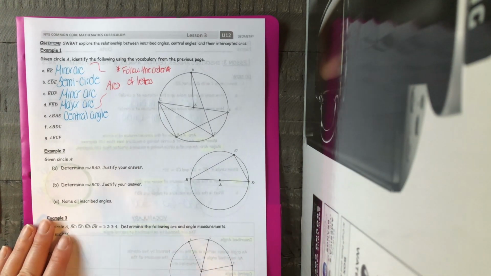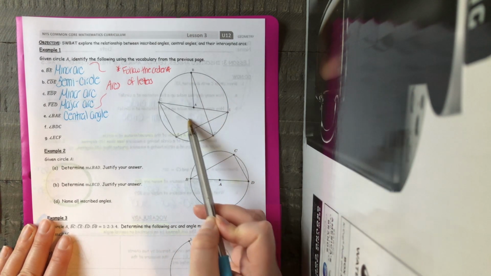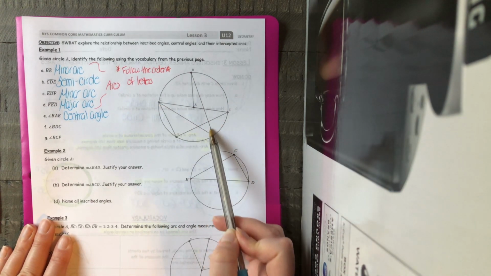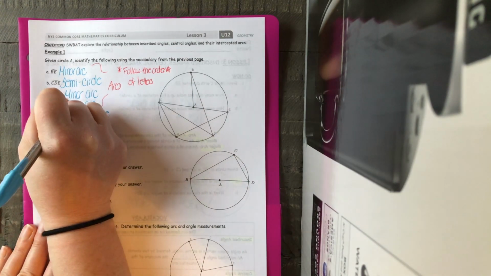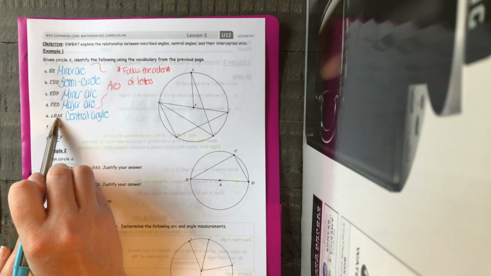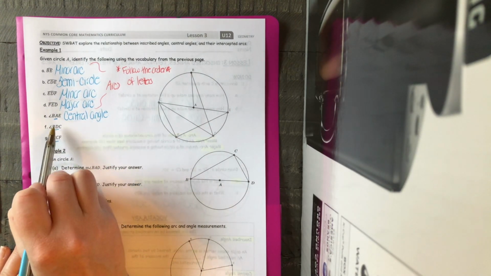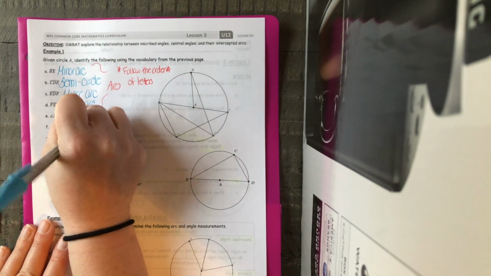Next, BDC. So this is an angle that's on the circle, right? We always look at that letter in the middle, it kind of tells us where to go. So this was the center, so it's a central angle. This is on the circle, so it's an inscribed angle.